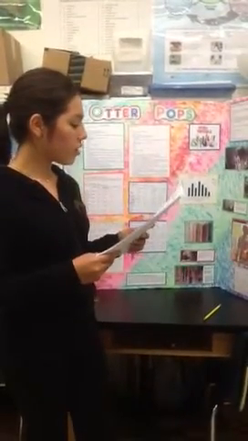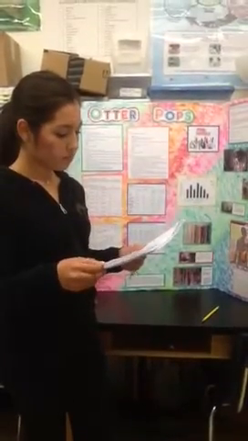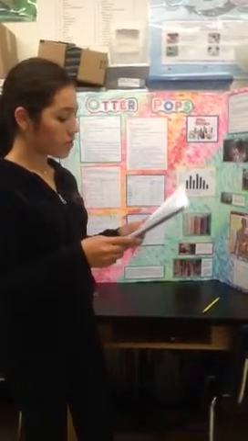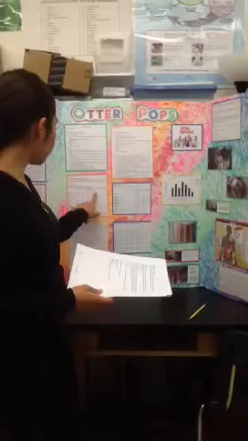My hypothesis was, if we test the Otter Pops' pH levels, we can conclude that Otter Pops freeze at a different freezing rate based on pH levels, because acidity may cause a chemical reaction when putting Otter Pops in the freezer. I predicted that the flavors of Otter Pops were going to freeze differently based on the pH levels. And I tested the pH levels of each Otter Pop, and they're right here.